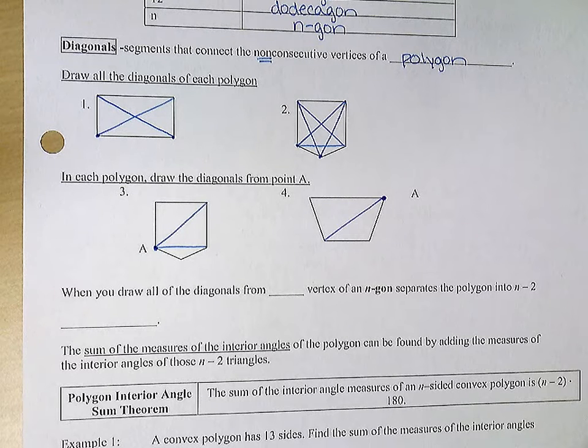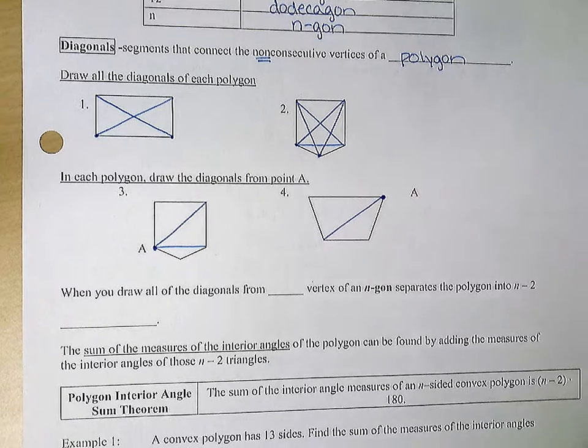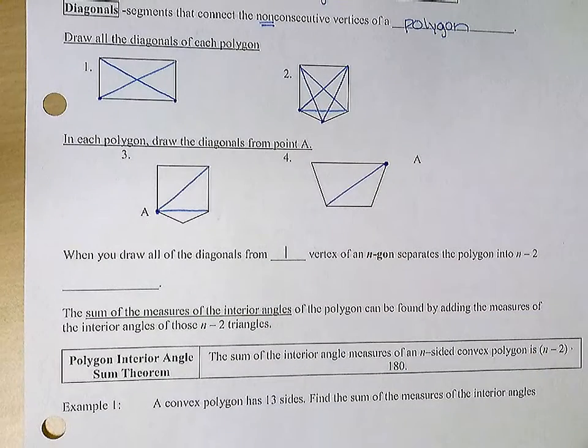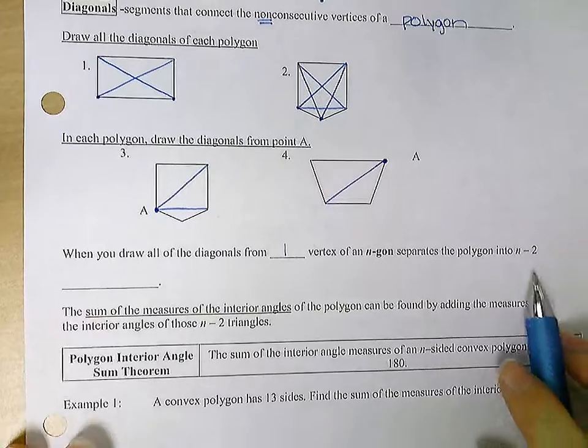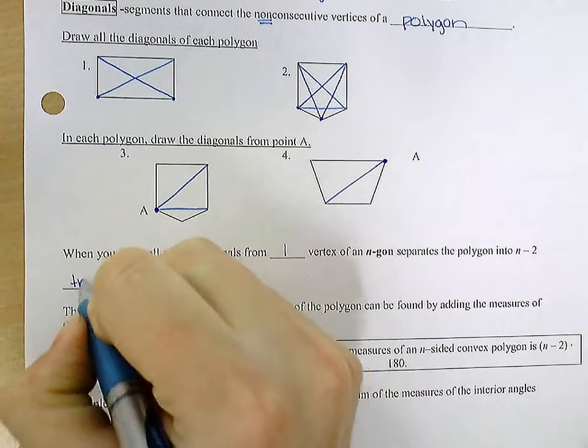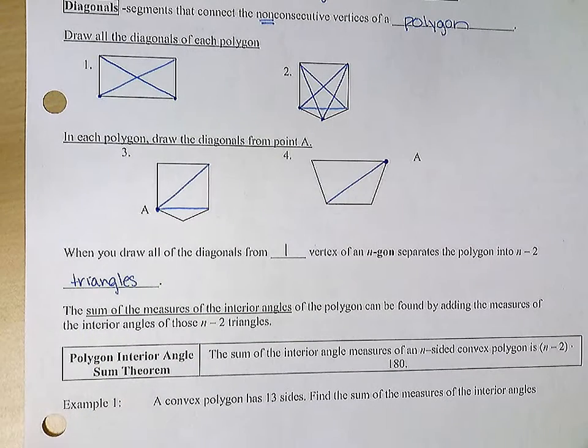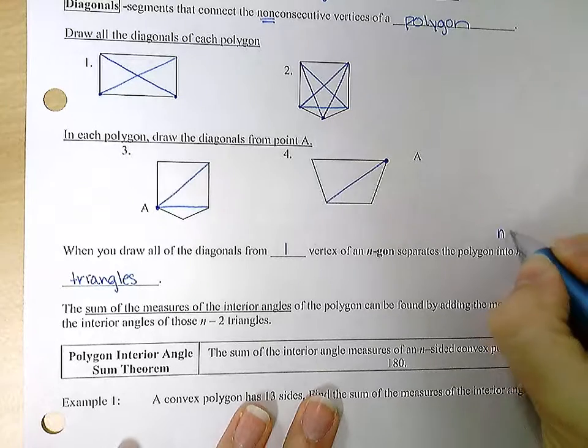Now I wanted you to do this just to see what the next theorem is talking about. When you draw all of the diagonals from one vertex of an n-gon, so any sized polygon, it separates the polygon into n minus 2 triangles, where n is your number of sides.